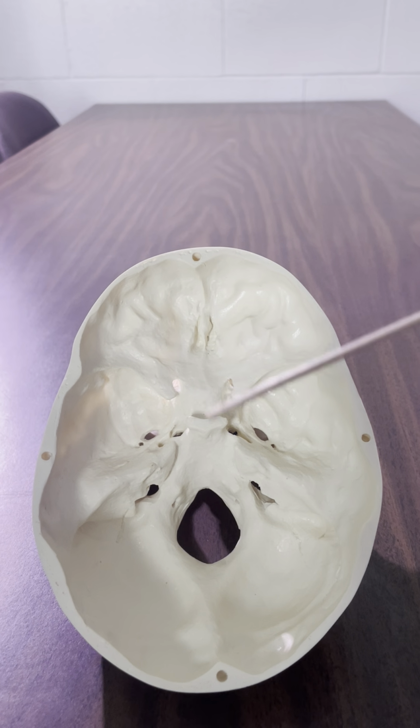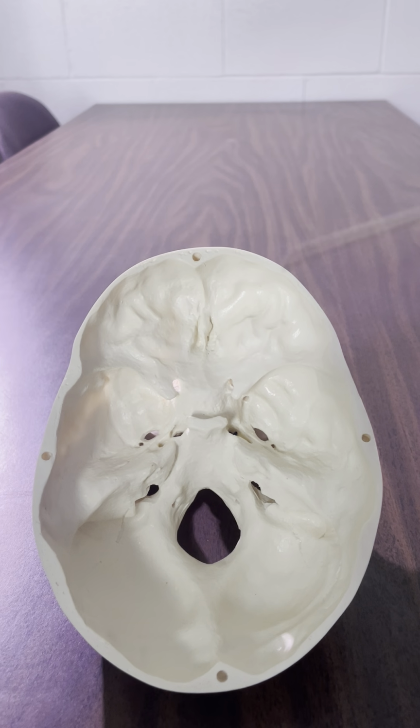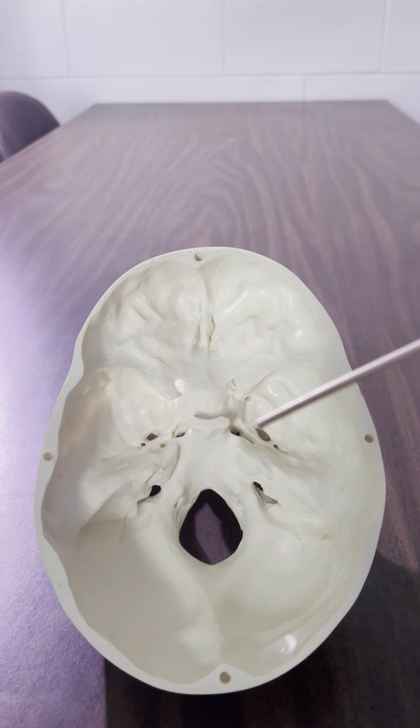The sphenoid bone is made up of greater wings here on the bottom and lesser wings up on the top. We can also see the sella turcica, which is where the pituitary gland is held. These small holes that you see here are the optic foramen. We then have the foramen ovale and foramen spinosum. The foramens on either side of the sella turcica are called the foramen lacerum.